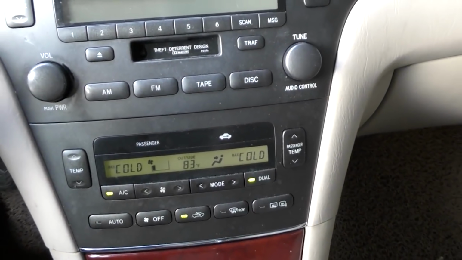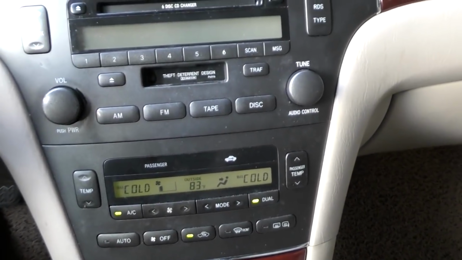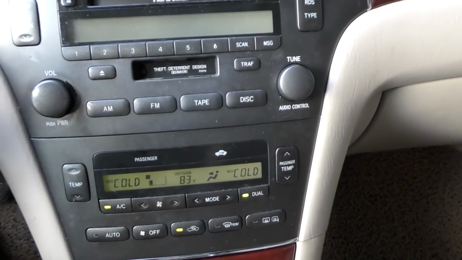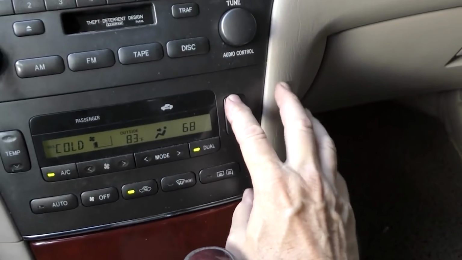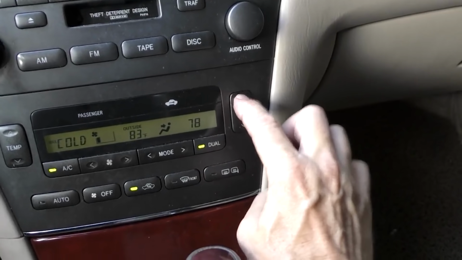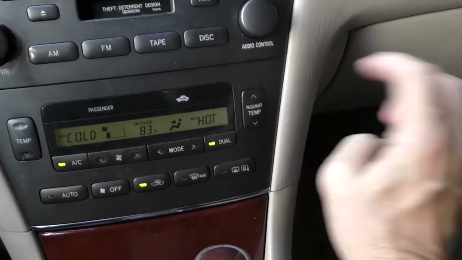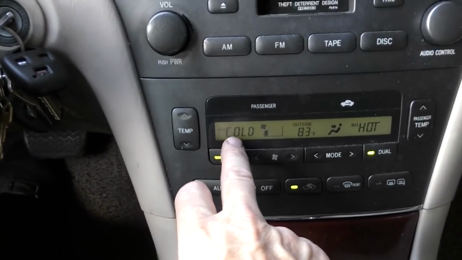Now, of course, a lot of it's fantasy. You put it on 69 degrees. It's not going to stay exactly 69, but you can make it so one side can be as hot as you want. In this case, we'll go to hot, or the other side can be as cold as you want.